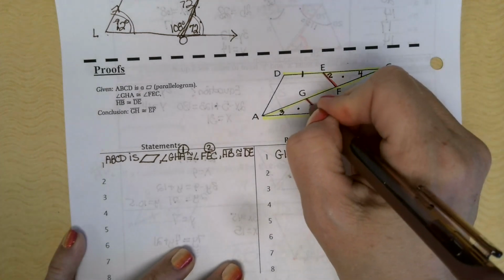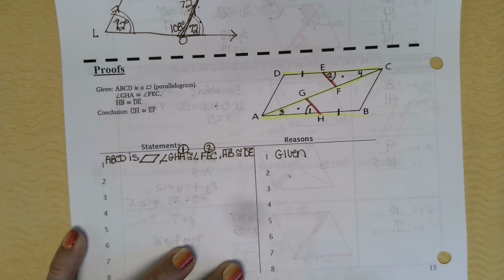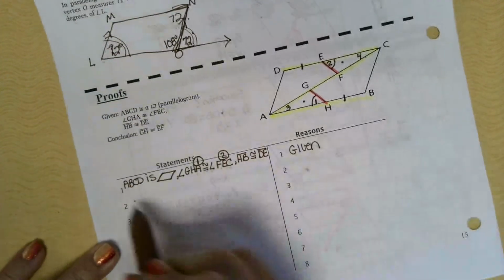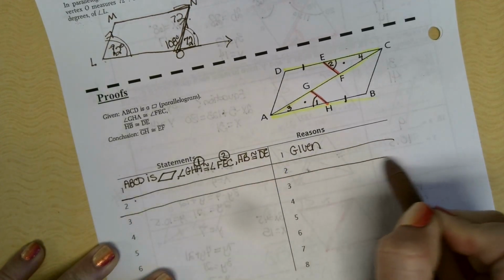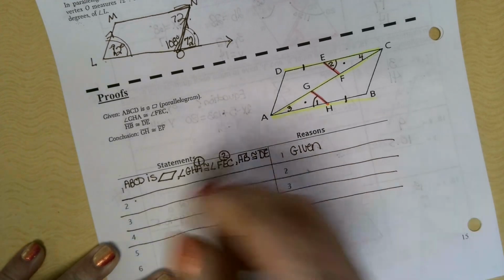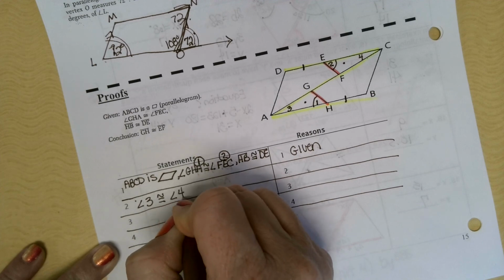So I know I've got this from my given. Those are equal. So I'm going to go ahead and say angle 3 is congruent to angle 4.